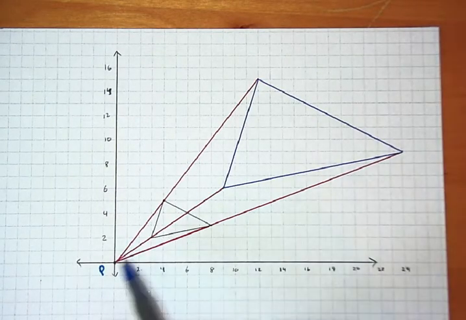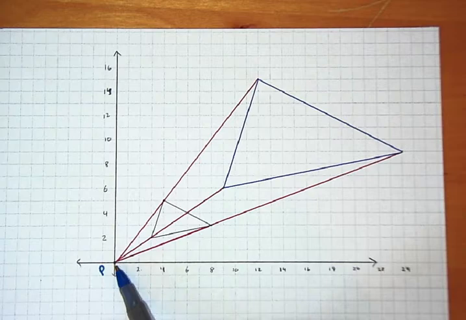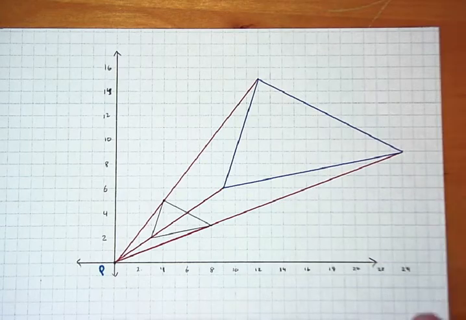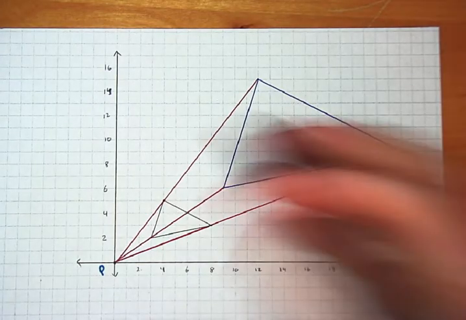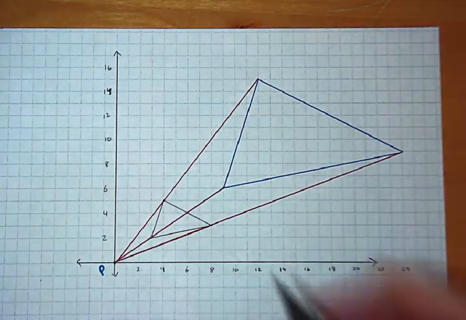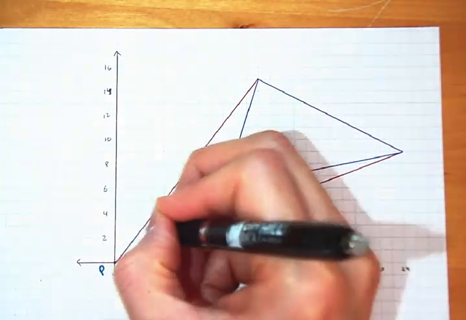If the center of dilation is at 0, 0, you can also very easily dilate this figure using math, using algebra. The way we could do that is if we were to go over here and look at what the coordinates are.